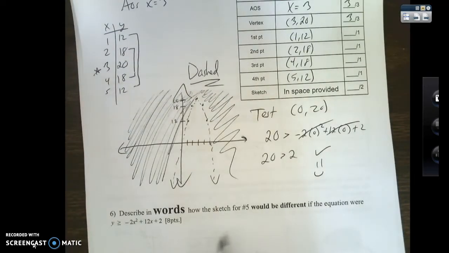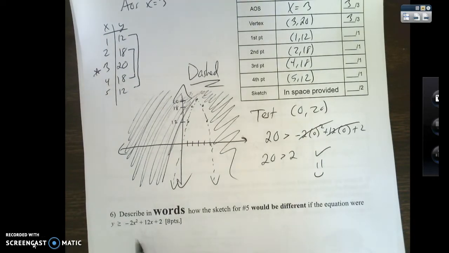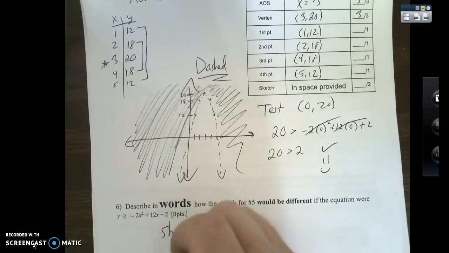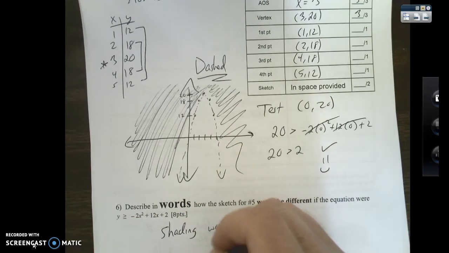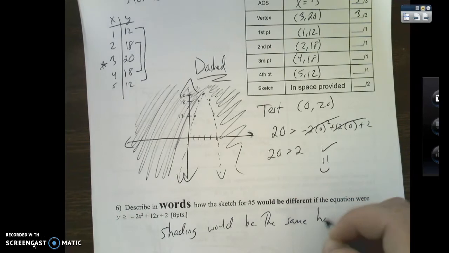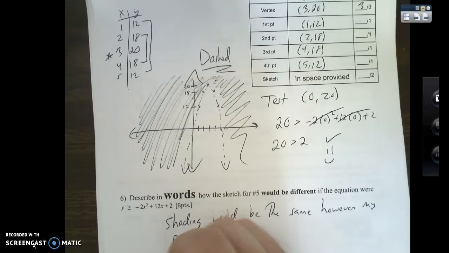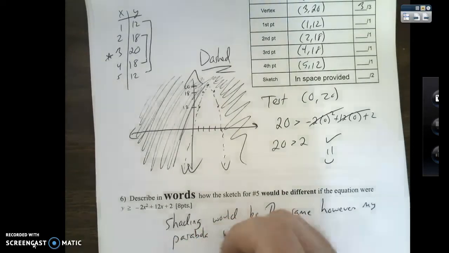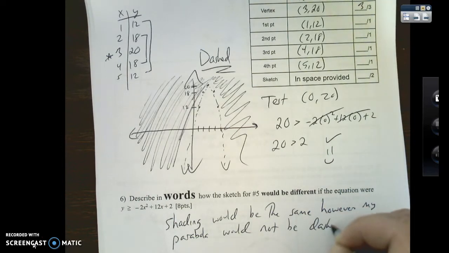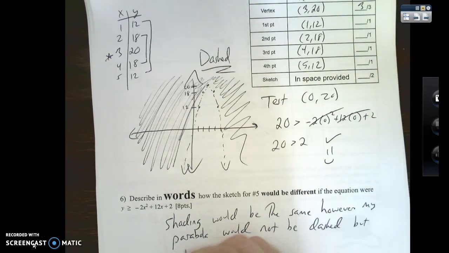Very nice. Now, it says, describe in words how the sketch for number 5 would be different if the equation were y is greater than or equal to negative 2x squared plus 12x. Okay, so the shading would be the same. However, my parabola would not be dashed, but would be solid.